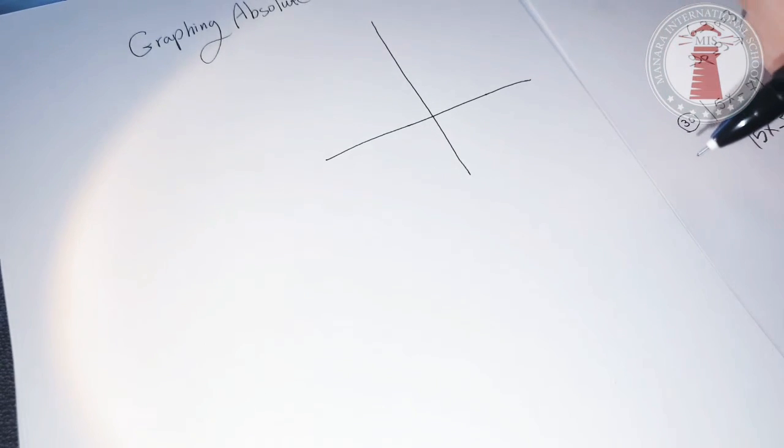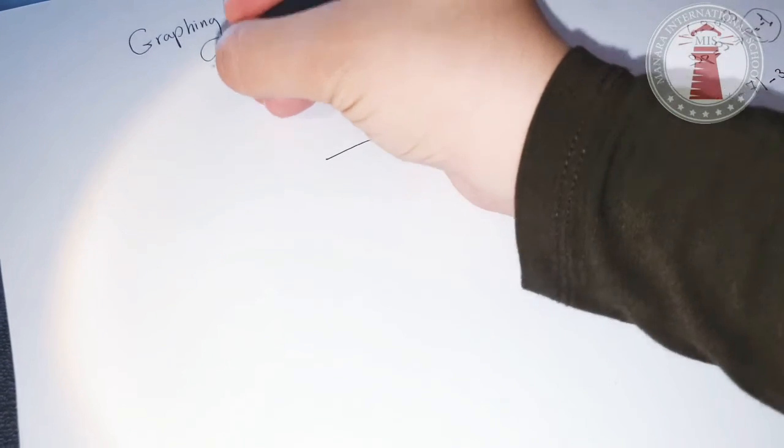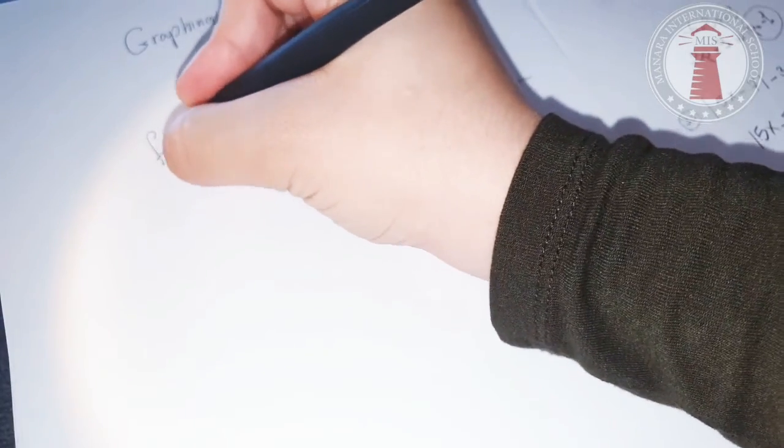Now the parent function is f of x equals the absolute value of x.